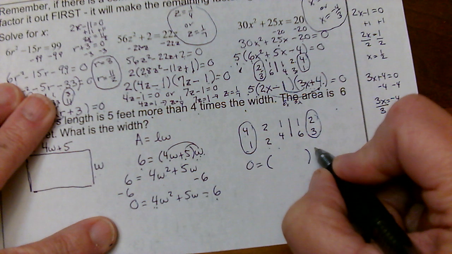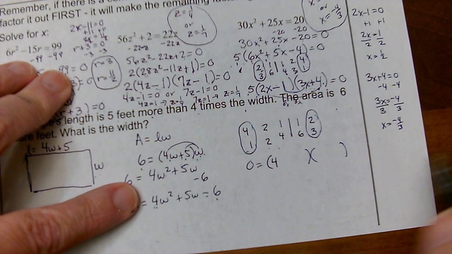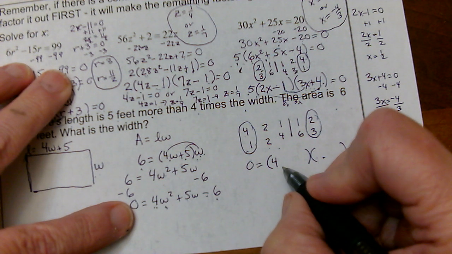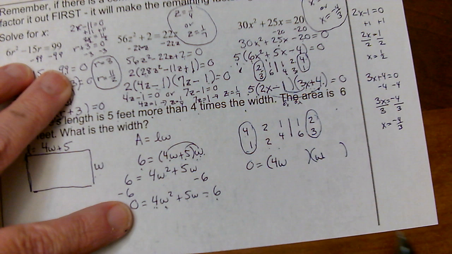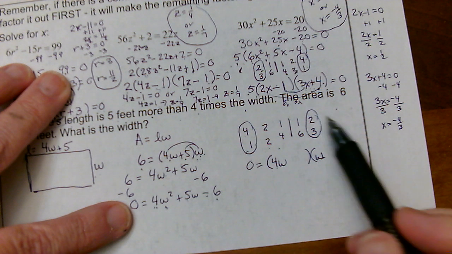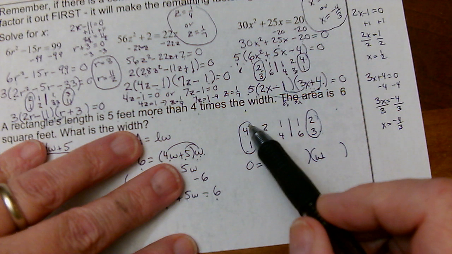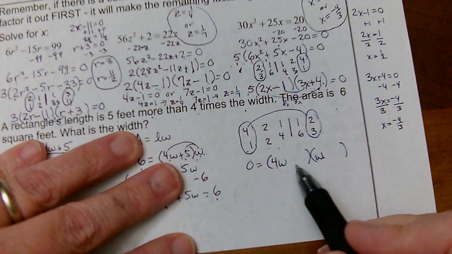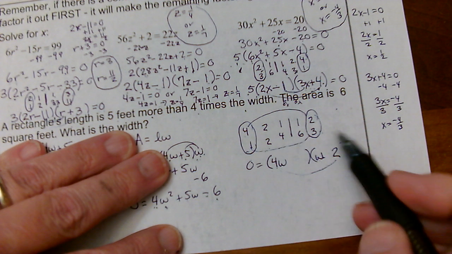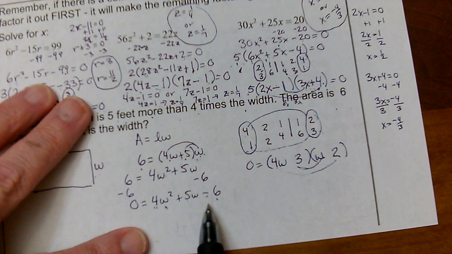So now I have 0 equals, and I have my 2 sets of parentheses. The 4 and the 1 have to start off my parentheses, and remember you don't have to write the 1 because it's going to be in front of the variable, which in this case was W. It doesn't matter if you write the 4 here and the 1 here, or the 4 here and the 1 here, but then it does matter which number here goes with which number in your parentheses. The 4 got multiplied by the 2, so that means they can't be in the same parentheses, so that means the 2 has to be over here. The 1 got multiplied by the 3, so they can't be in the same parentheses, so that means the 3 has to be here.